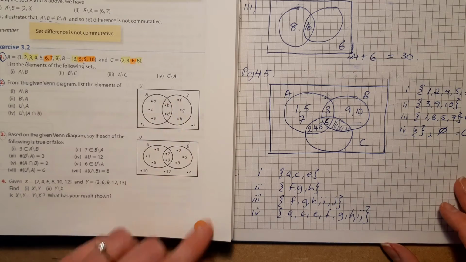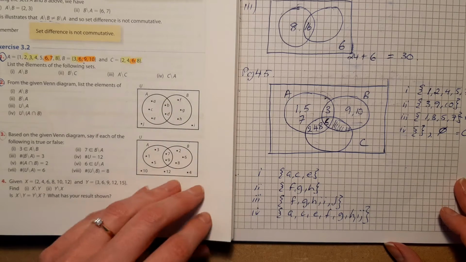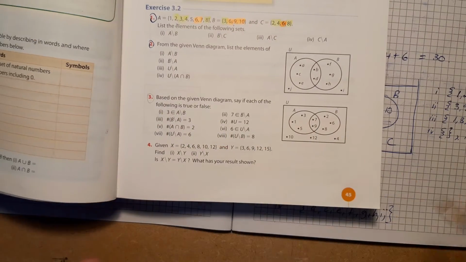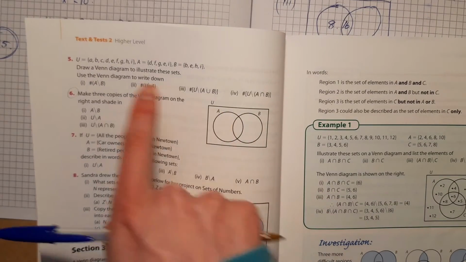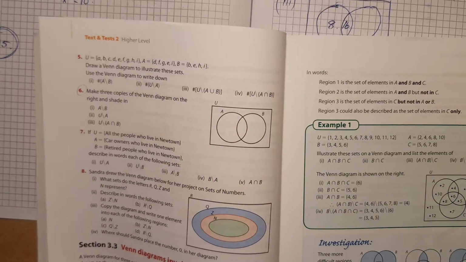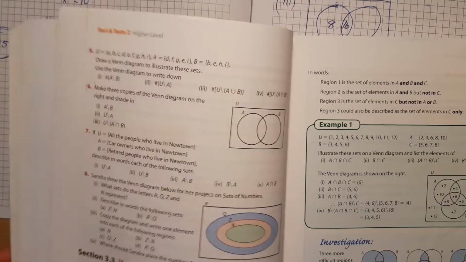Okay, for class today, I'm going to get you to do questions 3 and 6. So 3 is this one here, you're just answering the questions based on it. And we're also going to look at question 6, but not yet. So that'll be your classwork there shortly.